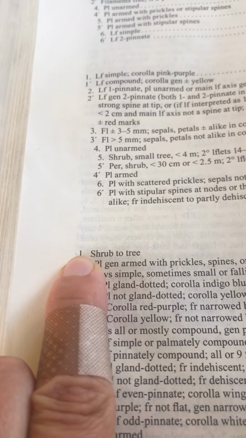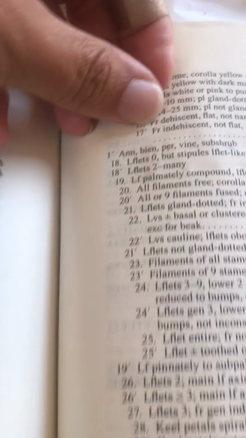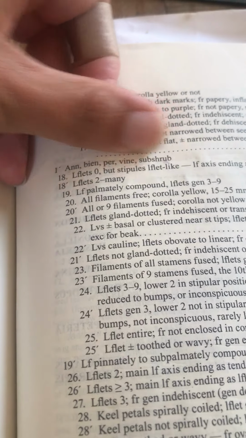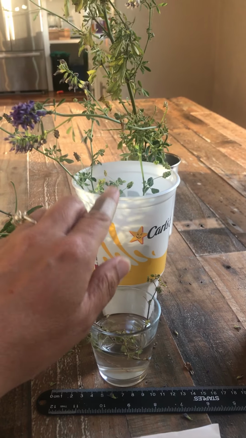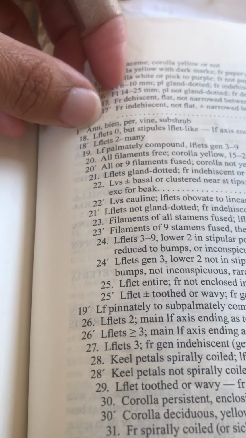So first, we're going to go with the couplet 1 and 1 prime. 1: shrub or tree, or is it an annual, biennial, perennial, vine, or subshrub? And clearly all 3 of our plants are that. This Medicago lupulina is an annual, and Medicago sativa is a perennial. So all of these fit.